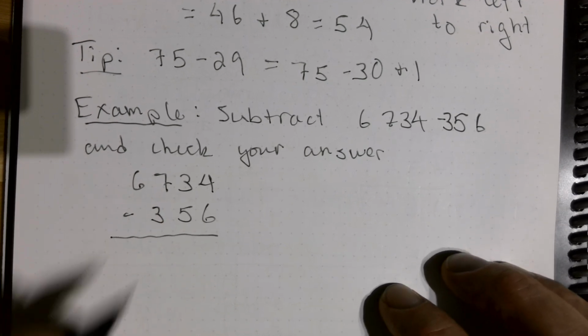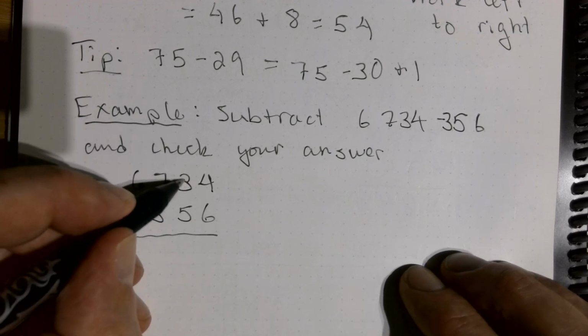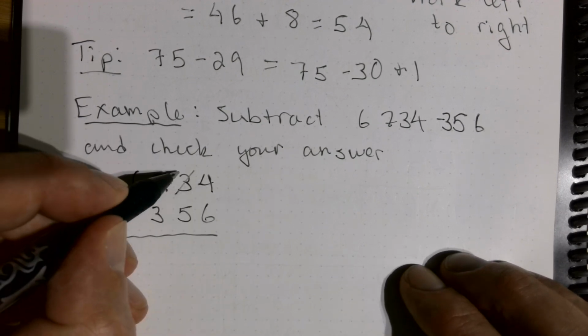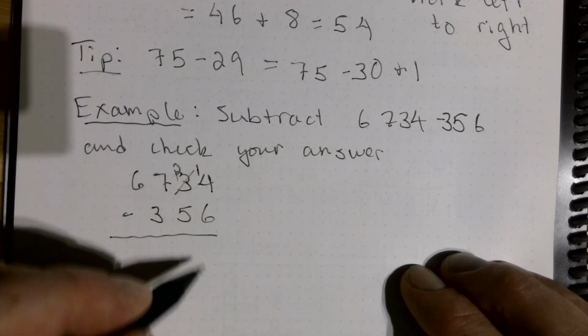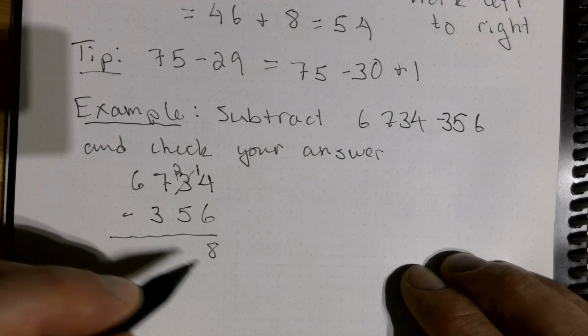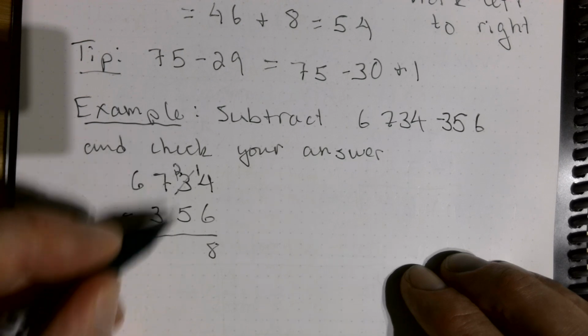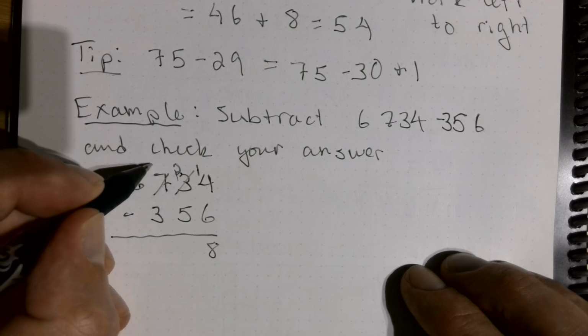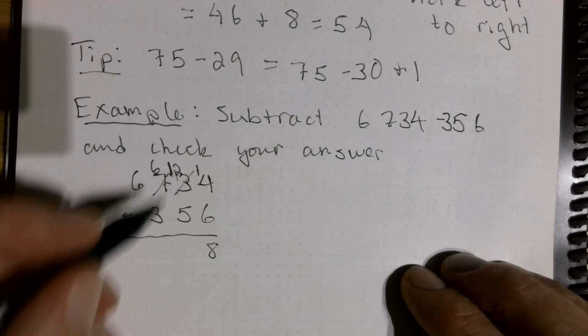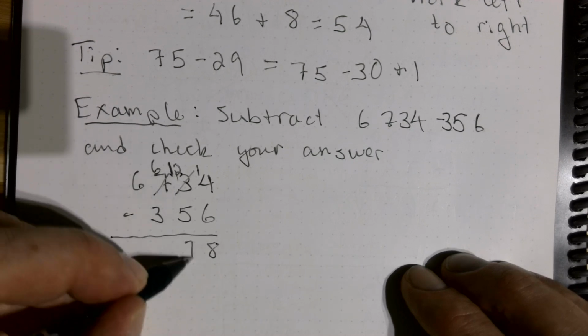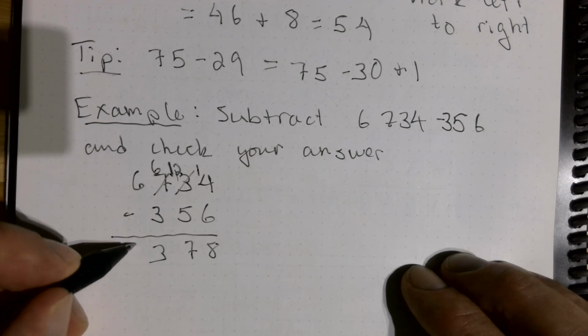Okay, so once again I've got some borrowing to do here. 4 take away 6, can't do it. Cash in one of those and bring it over here. 14 take away 6, we can do that, and it's 8. 2 take away 5, can't do it. Cash in one of these. So instead of having a 2 here, I have 12. 12 minus 5 is 7. 6 minus 3 is 3.